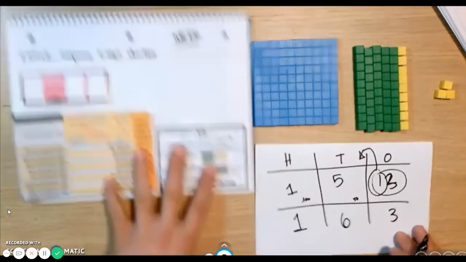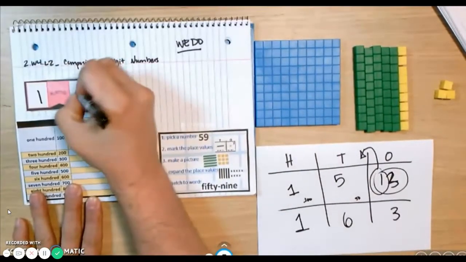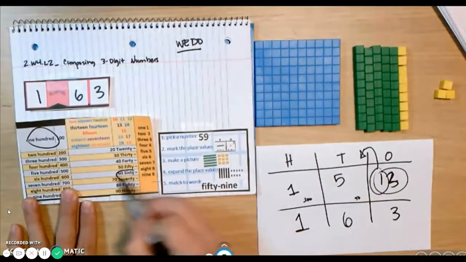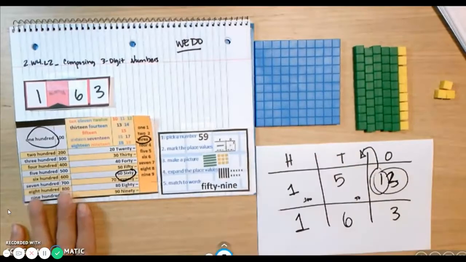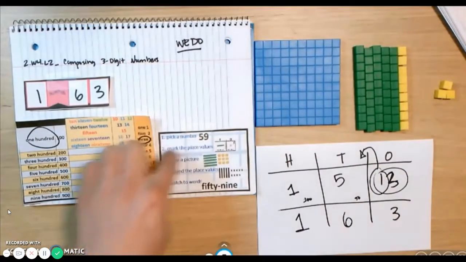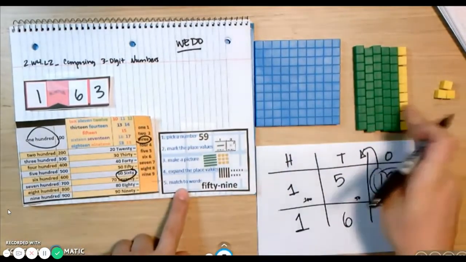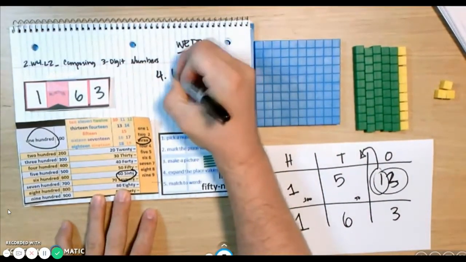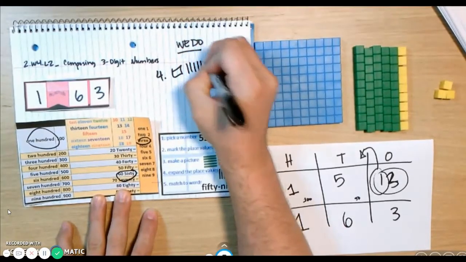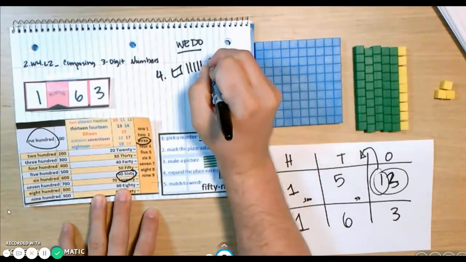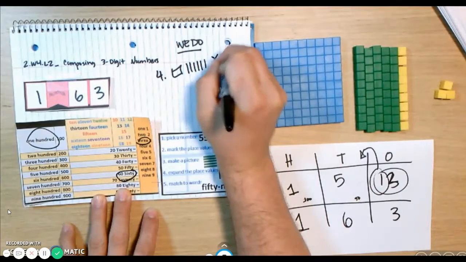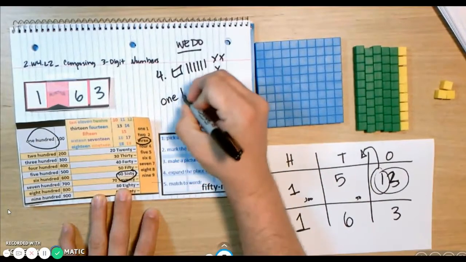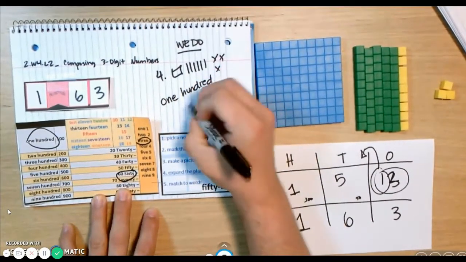So let me take that number and finish out my table. 163. So I've picked the number, I have my place values, I've made a picture. I'm going to expand those place values as always. So that is 1 flat, and then 6 rods, and then 3 units. And then I'm going to match the words. So 100 and 63.